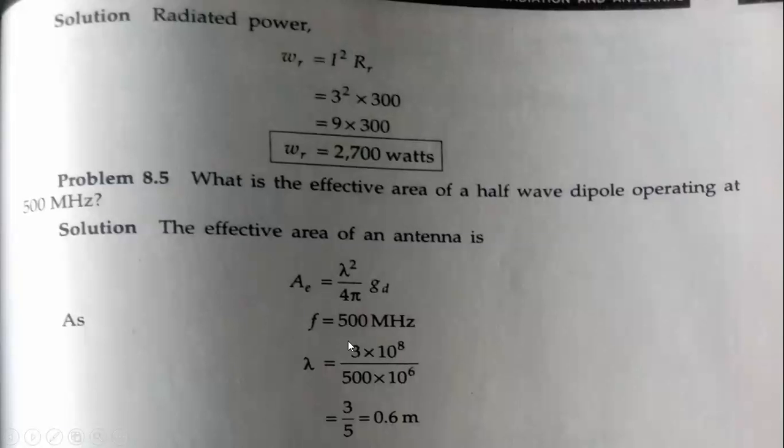Why are we interested in finding the frequency? Just because of the lambda. Lambda is correlated with the frequency, because lambda is inversely proportional to the frequency, 1 by F. So once you have the frequency, you can definitely get lambda from the formula lambda is equal to C by F. C is the velocity of light, 3 into 10 to the power 8, divided by F, which is 500 into 10 to the power 6.